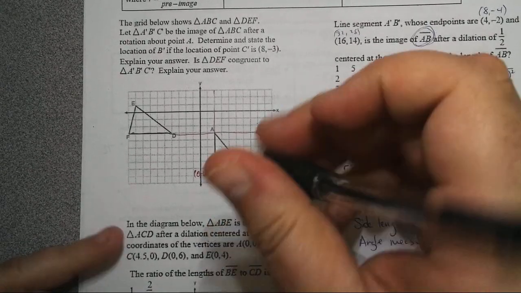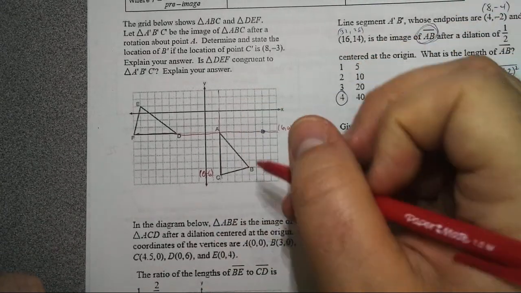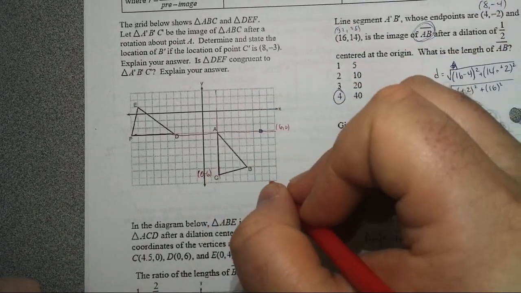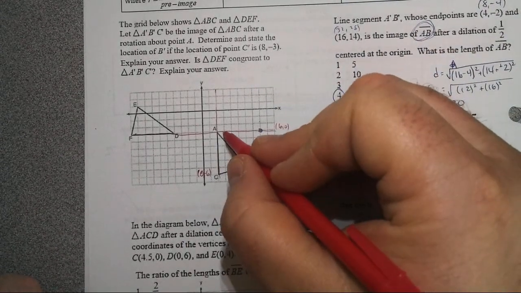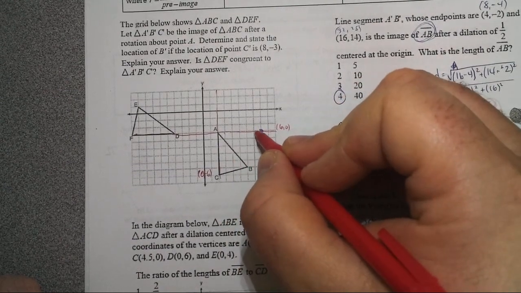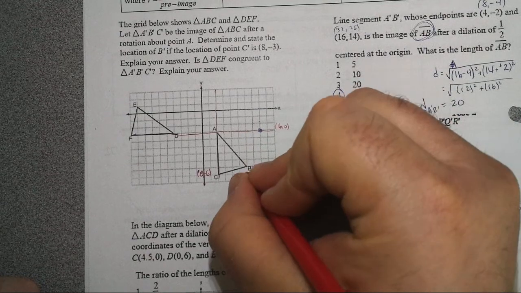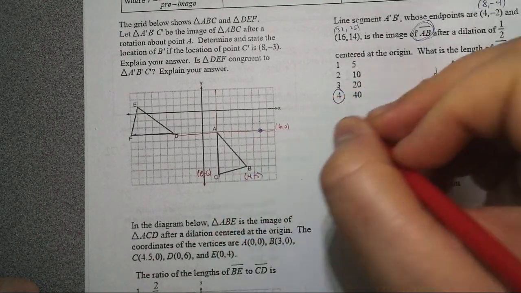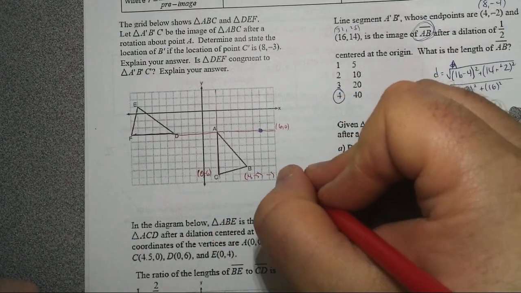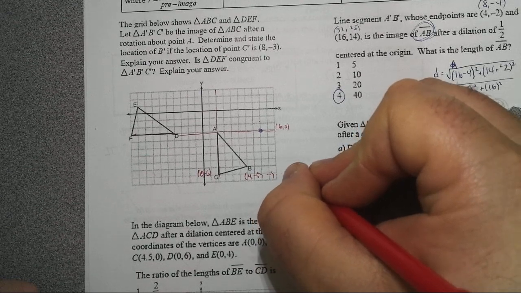And so point B, under the fake axes, has coordinates of 1, 2, 3, 4, and then 1, 2, 3, 4, 5. This is negative 5. So if we do a swap and flip, this should be (5, 4).